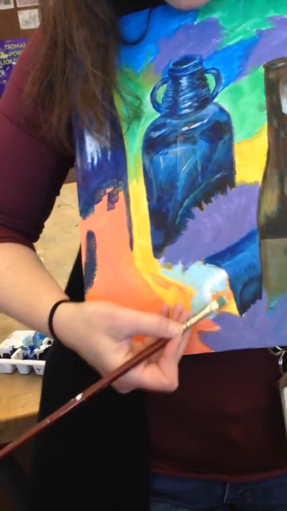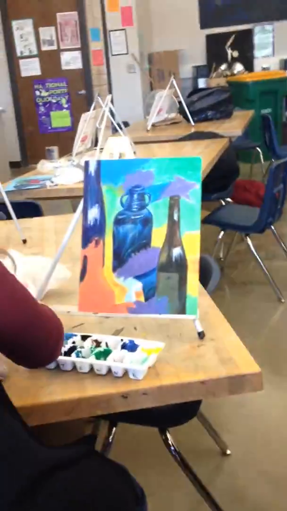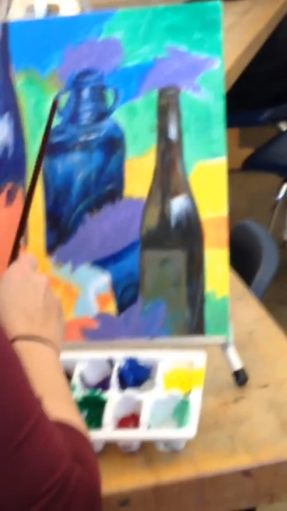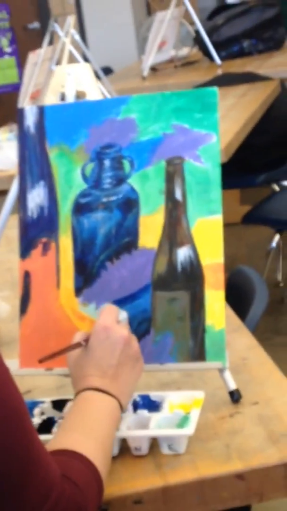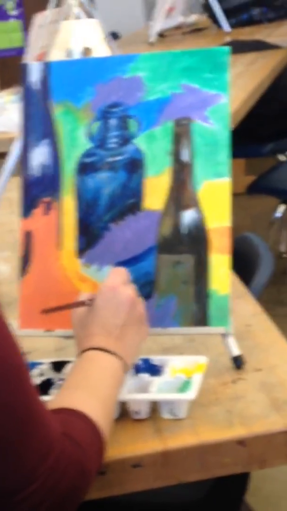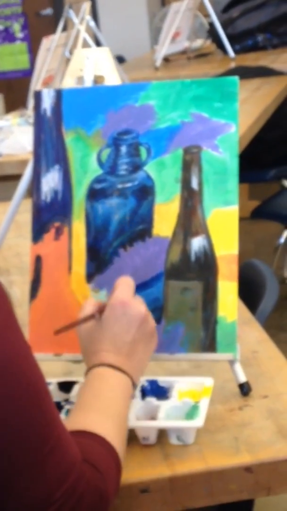Okay, now I'm going to put some shadow in here and merge that together and continue blending. If you feel like that's not blended enough, and I don't feel like that is, I'm going to come in and reapply and do a little bit more of that. But right now I'm going to come in and put in a shadow color and again show you how to blend it.